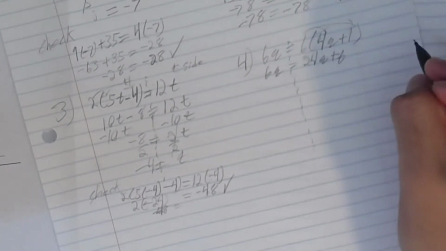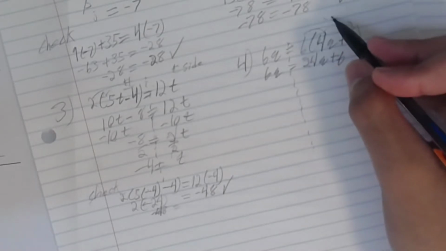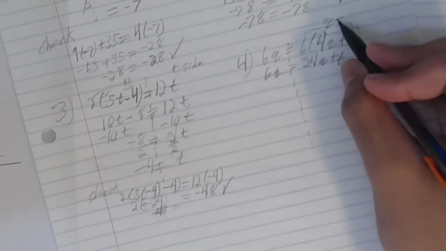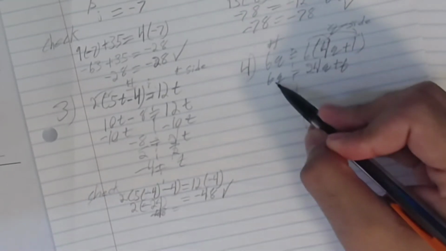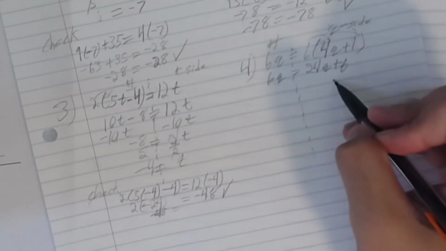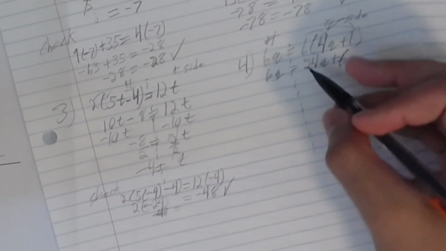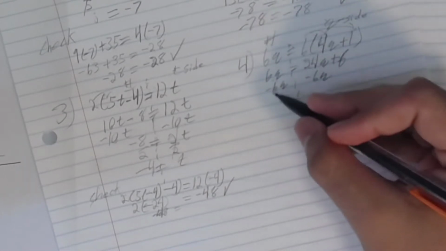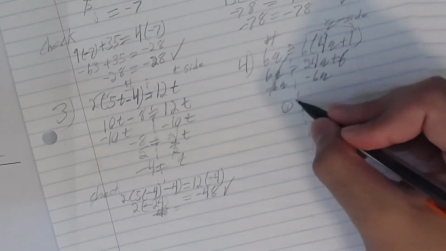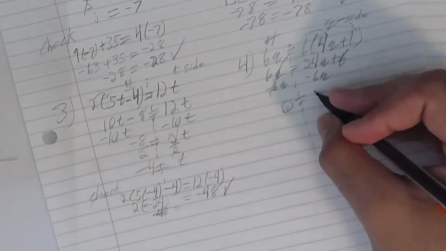We gotta decide which side we want our q and which side we want our numbers. I want to keep the q on this side because it will make it a positive q. So this is a q side. This is a number side. Since we have a q on this side, we got to move it to the other side. Minus 6q, minus 6q. This cancels out. This becomes a 0. 24q minus 6q, that is 18q.